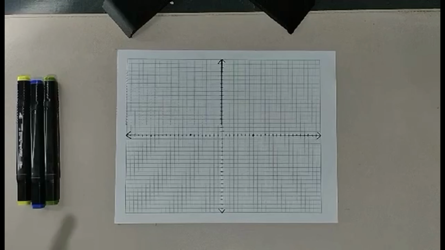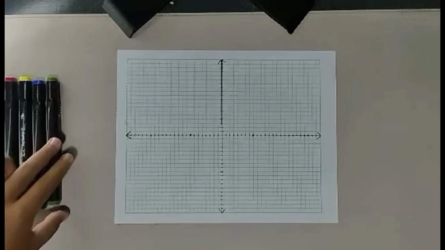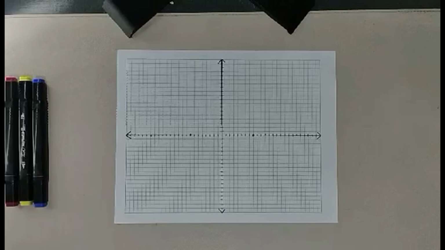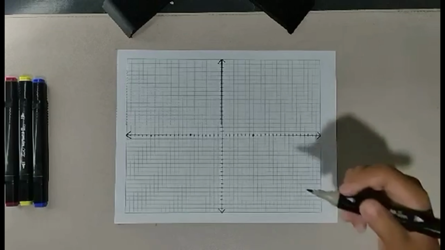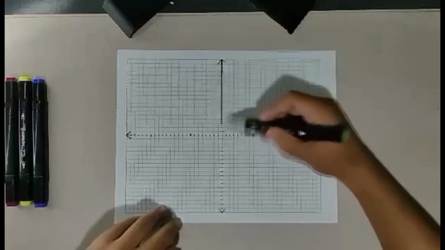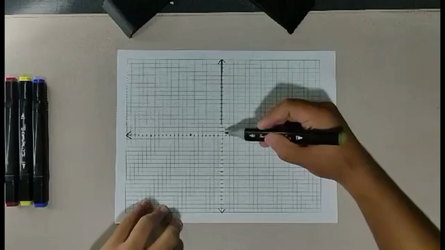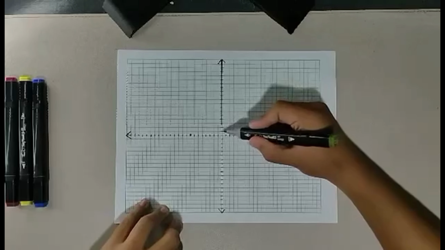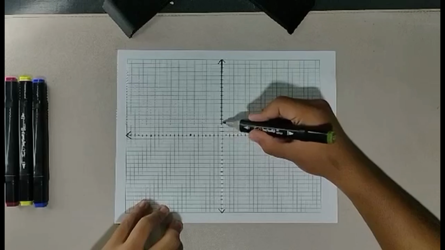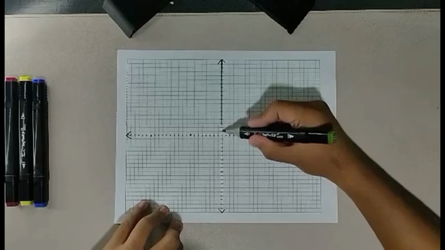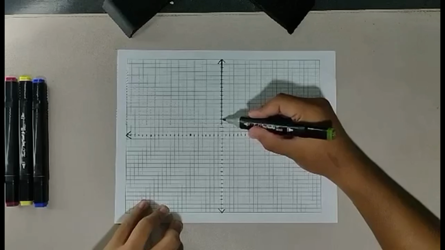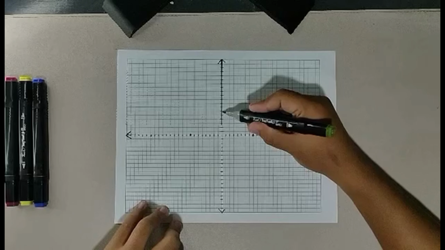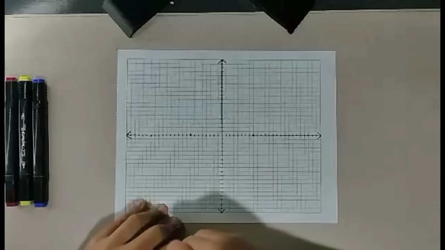Okay, now our co-vertices, which was 6. Since it's co-vertices, let's go upwards on our y-axis. It was 6. So 1, 2, 3, 4, 5, 6. Wait, this is the wrong color.